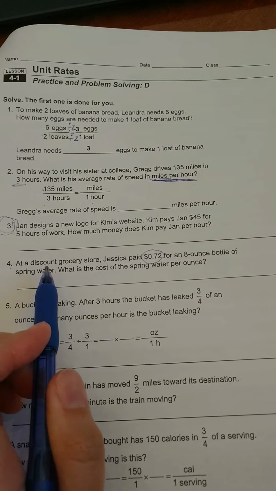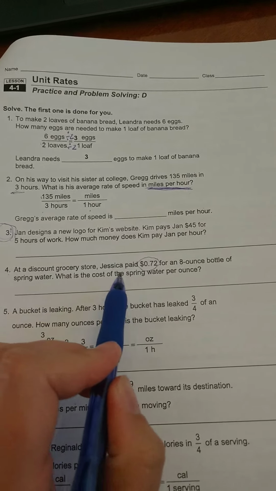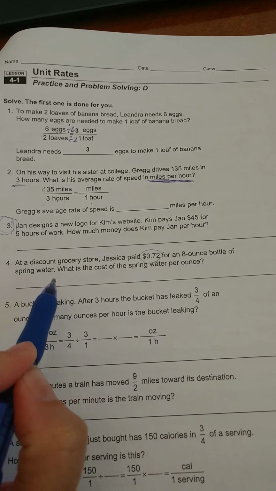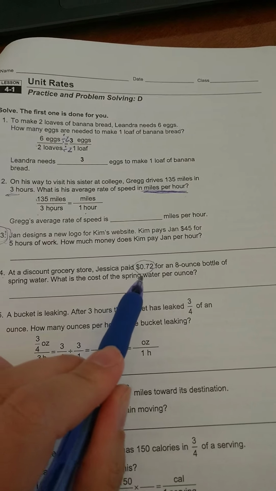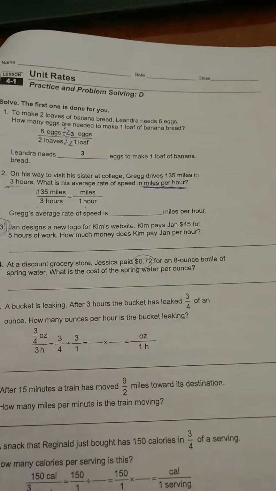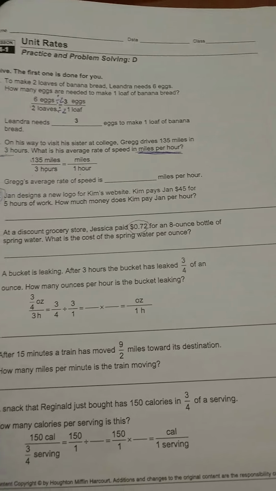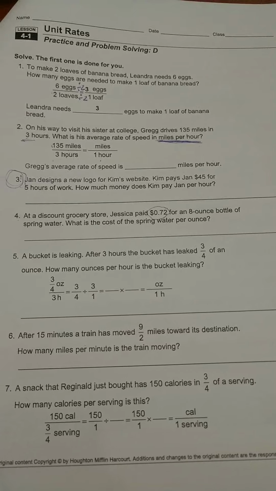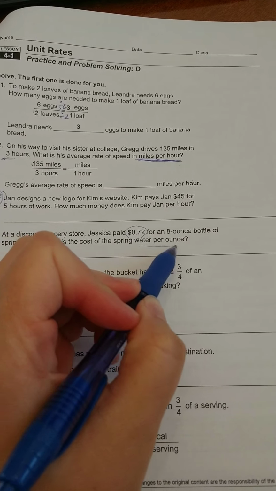So it says, at a discount grocery store, Jessica paid 72 cents for an 8-ounce bottle of spring water. What is the cost of the spring water per ounce? Okay. Well, what are our key terms for number 4? What are we talking about? Right, we're talking about water per ounce.